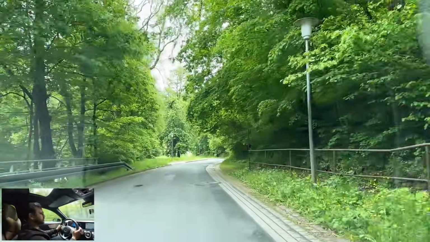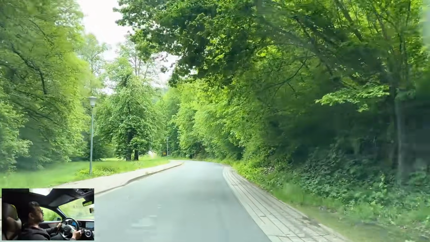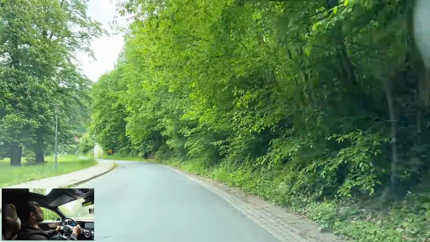So this is really important when we are driving in a narrow section of the road. Now here the road surface is uneven and there are potholes as well. So we reduce our speed and drive carefully from this particular section of the road.